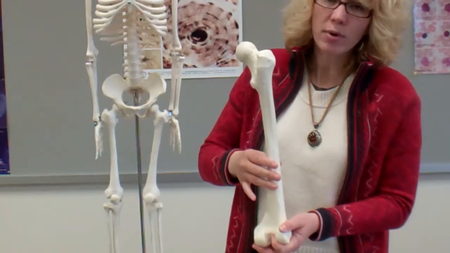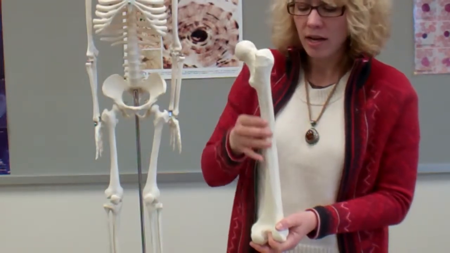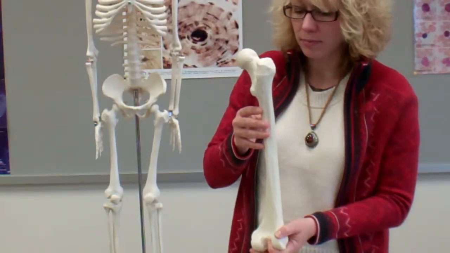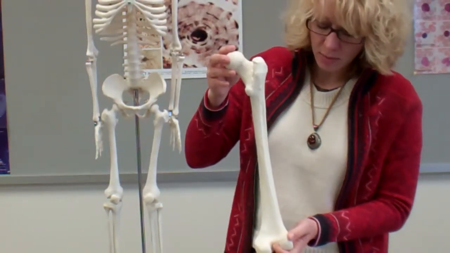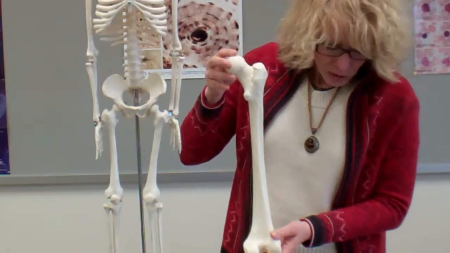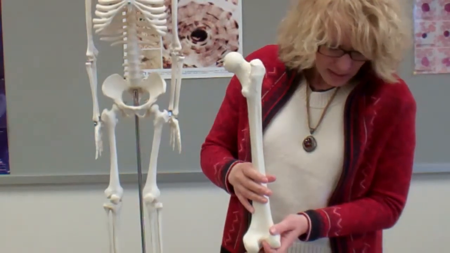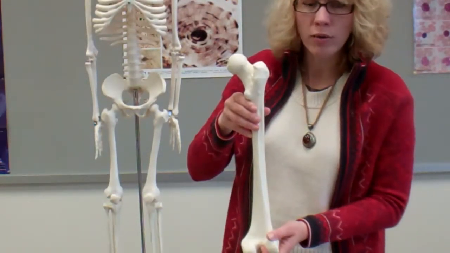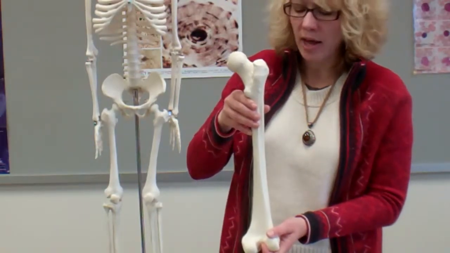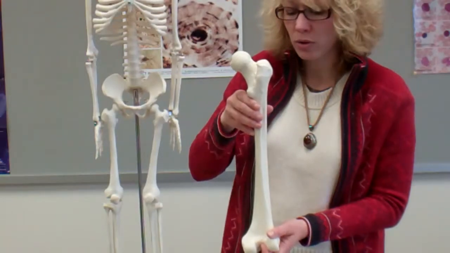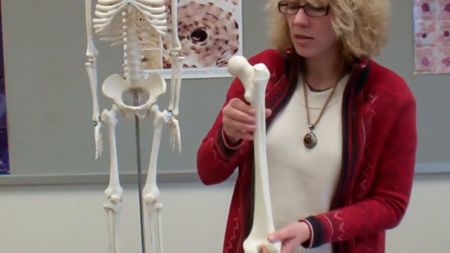The main shaft of the bone is called the diaphysis. Again, only one of those, so singular diaphysis. And that would be the main outer component. If we were able to look inside, we would see that the diaphysis is where we would find most of the yellow bone marrow, and there's a cavity called the medullary cavity there that would contain that, along with blood vessels and nerves and other lymphatic vessels and things.